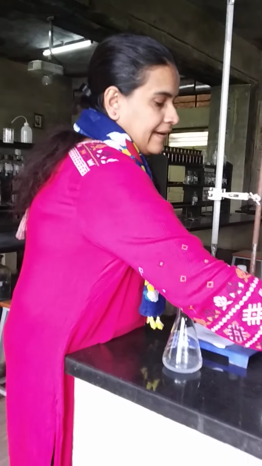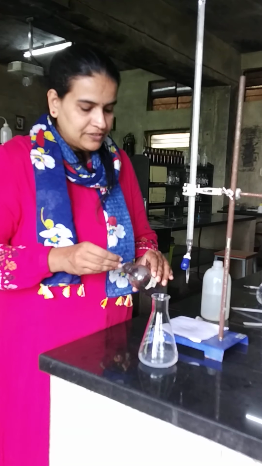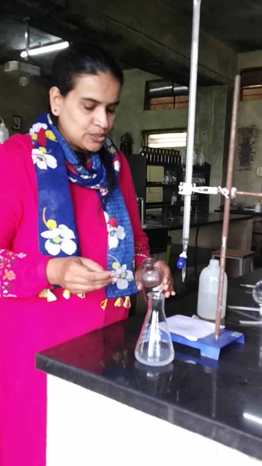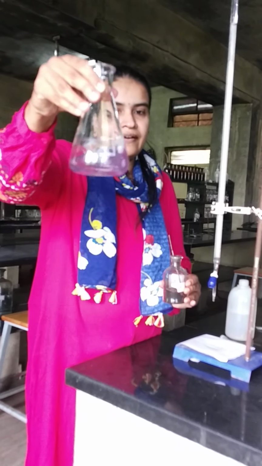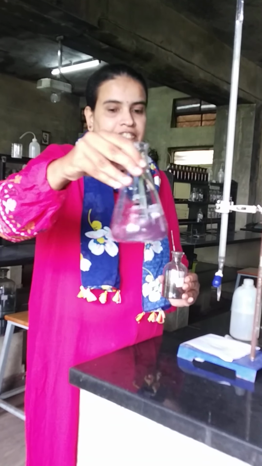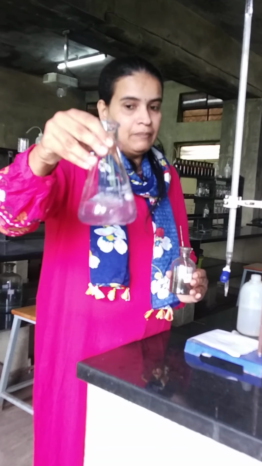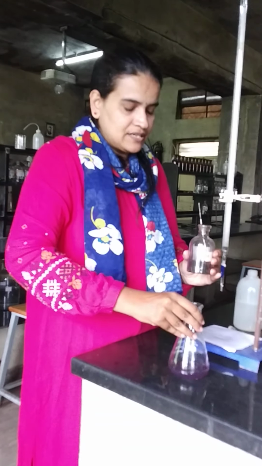Then the indicator, which is Eriochrome Black T indicator, a pinch of the indicator is added just to get the color. Now we got wine red color. This color is termed as wine red color. While during the titration, the intensity of this color will be more and more. So just add to get light wine red color.